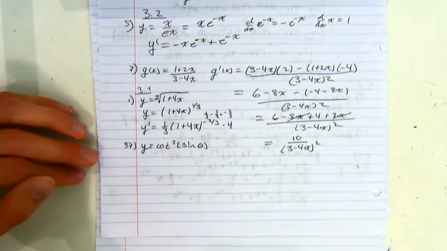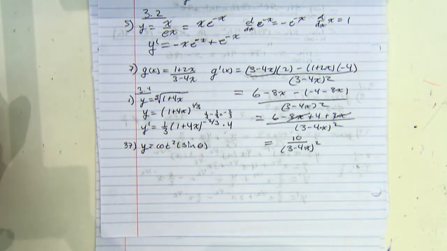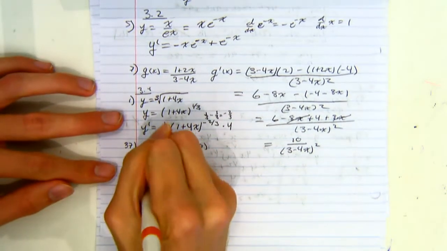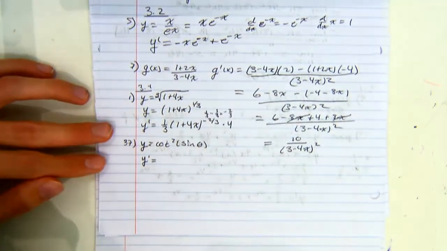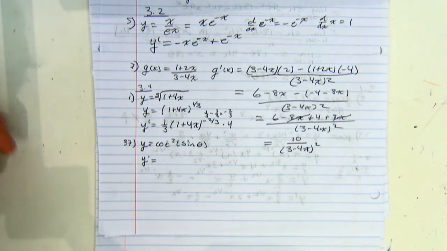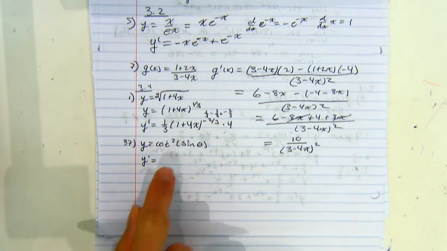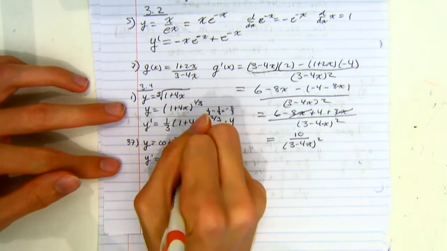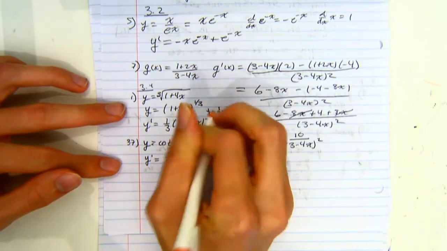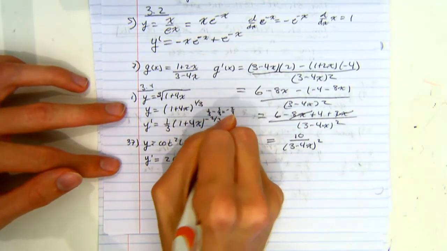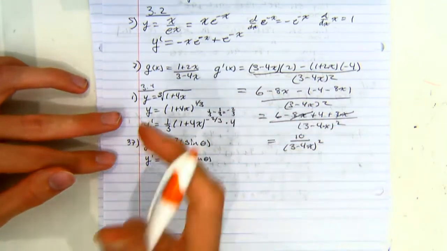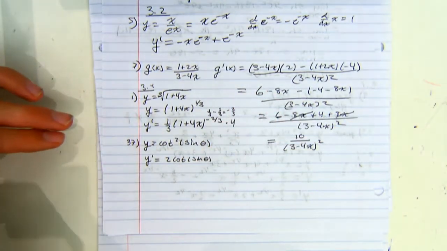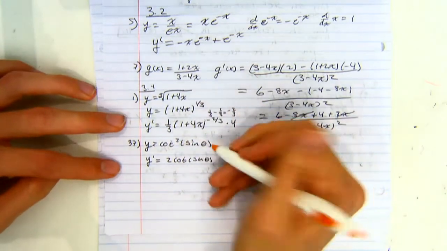We have cotangent squared, and inside cotangent squared we have sine theta. So if we're to take this one's derivative, we do the outside first. It doesn't look like it, but the square of the cotangent is actually the first outside. So we move that one down. Now we take the derivative of the inside. The first one would be the cotan.